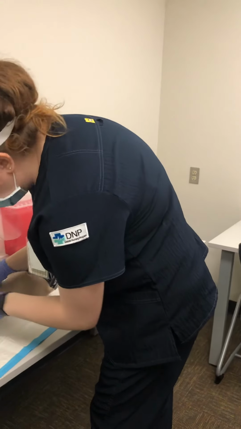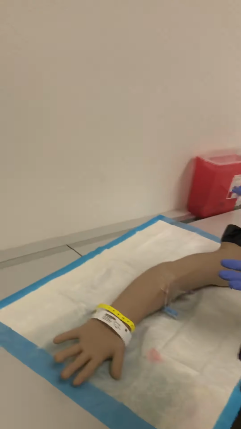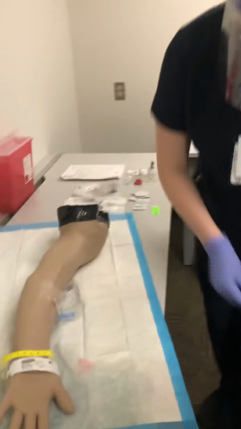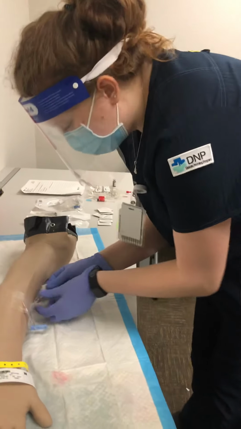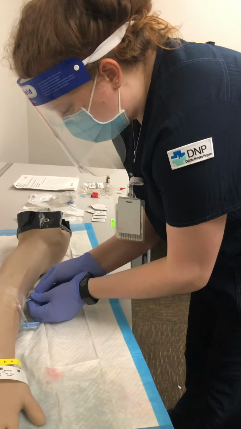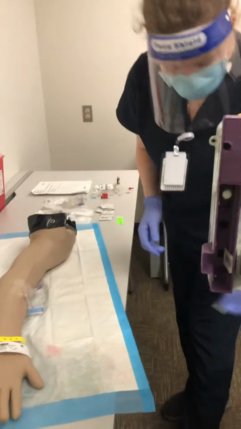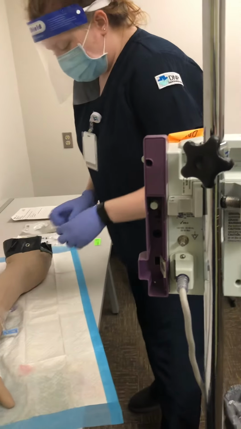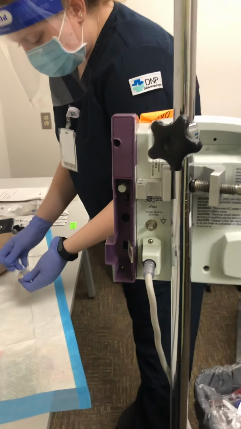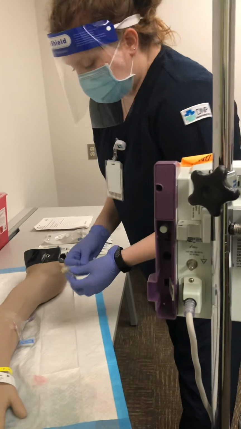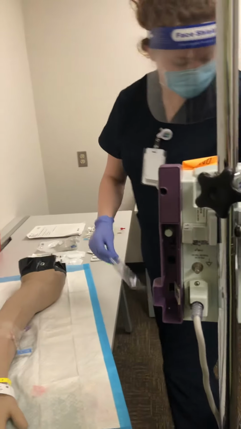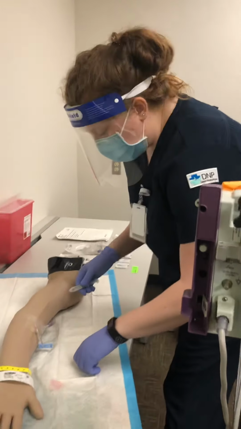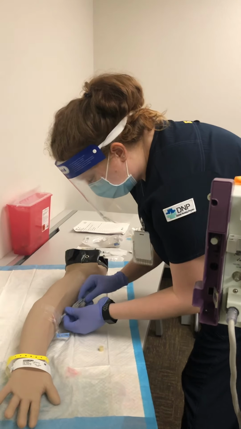is I'm going to inspect the IV site. I'm looking to see if anything seems abnormal or wrong with that. So the first thing we need to do is clean the port for 30 seconds. Let it dry. Again, for demo purposes, we're not going that long. So I'm going to be aspirating for blood. We're going to be aspirating for blood and then flushing this to make sure the line is patent.